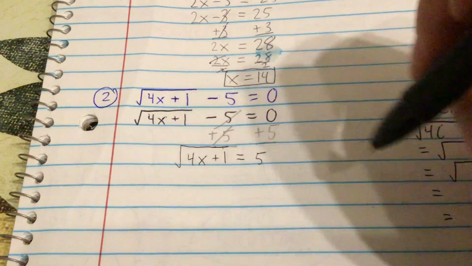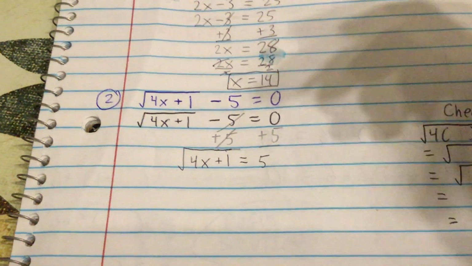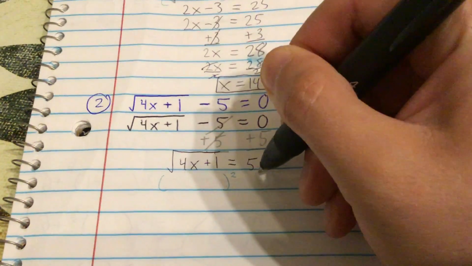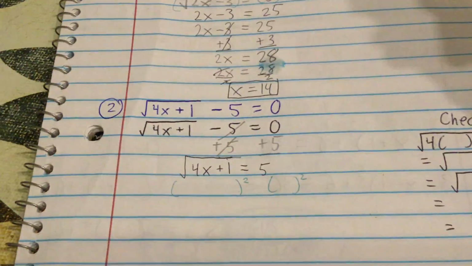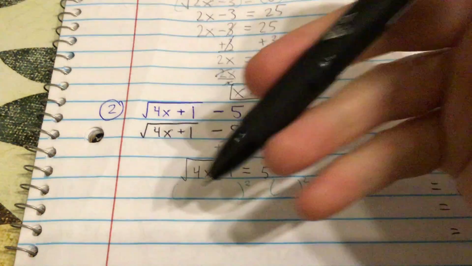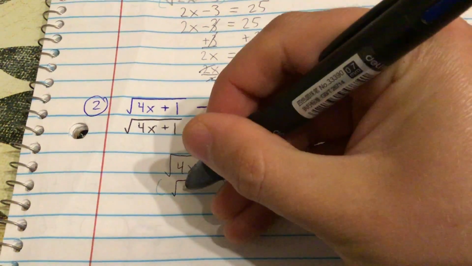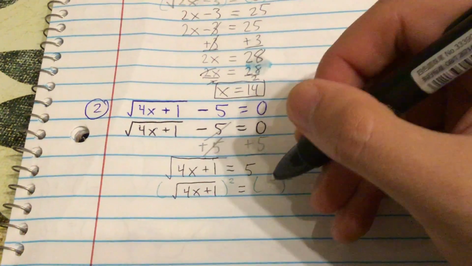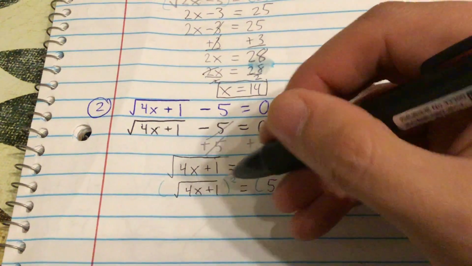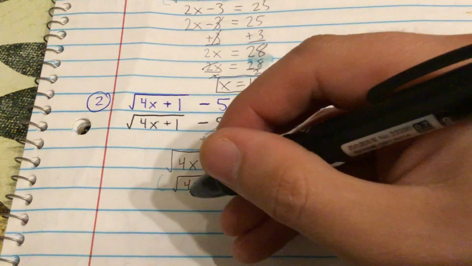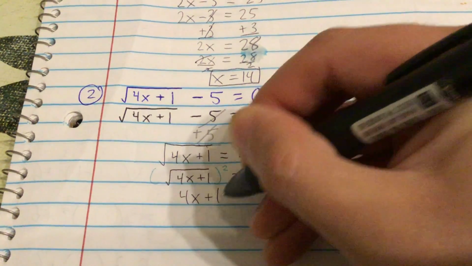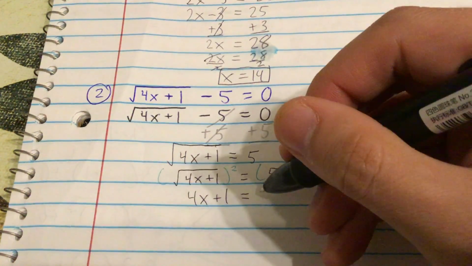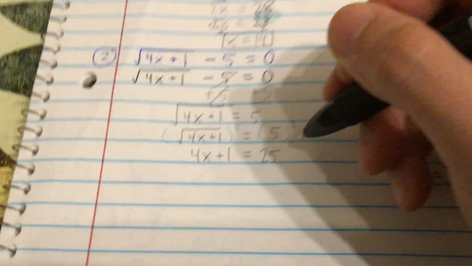So now I'm going to undo that square root by squaring both sides. So let's do that. So on the left side, I get the square root of 4x plus 1 quantity squared is equal to 5 squared. Well, the square root and the square knock each other out, freeing the 4x plus 1. So now 4x plus 1 is equal to 5 squared, which is 25.